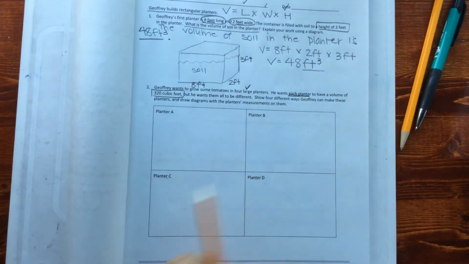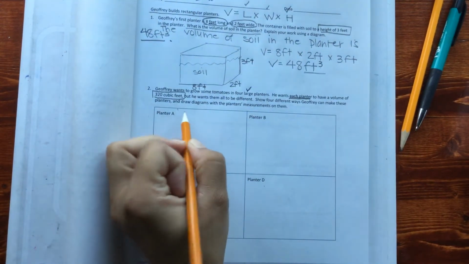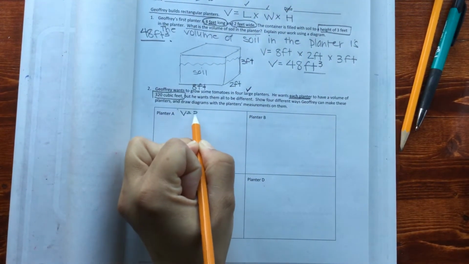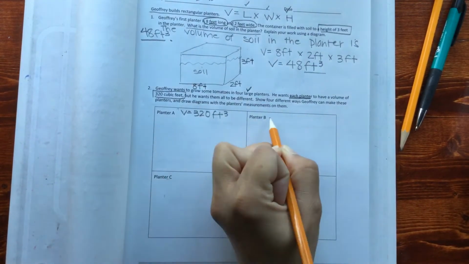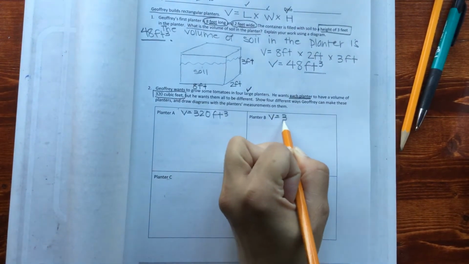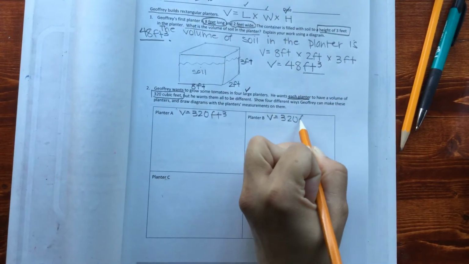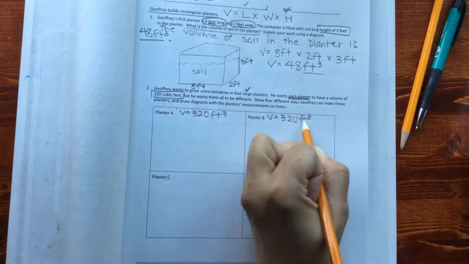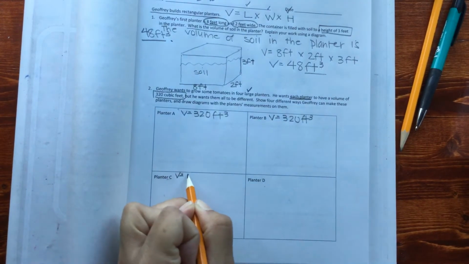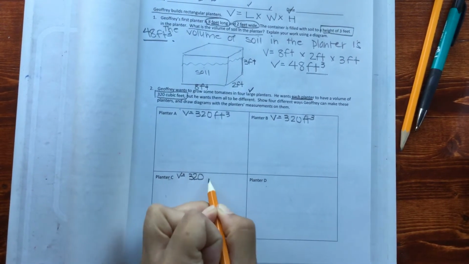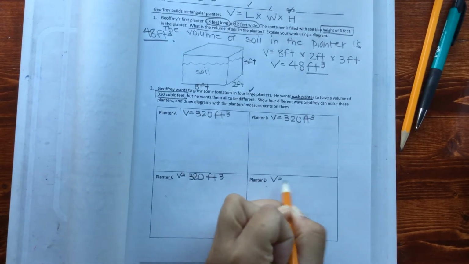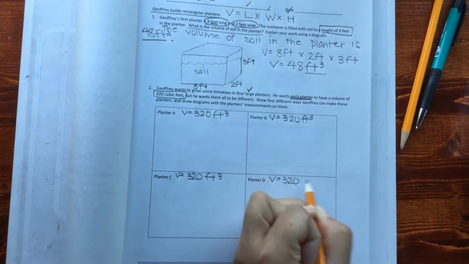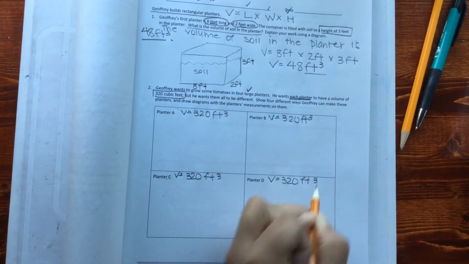Okay, so each planter is going to be volume equals 320 cubic feet.